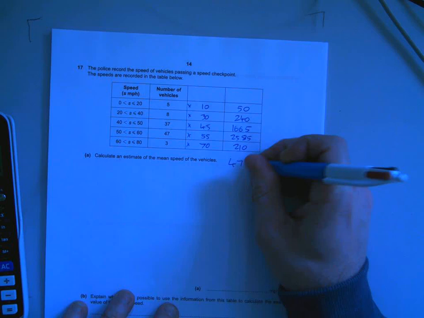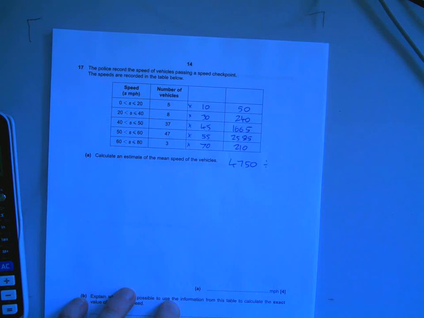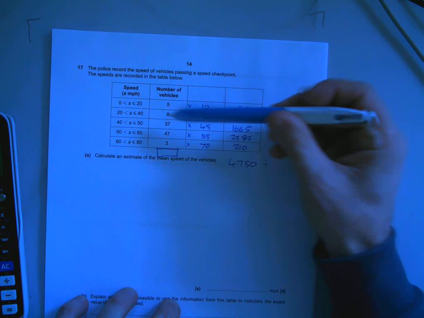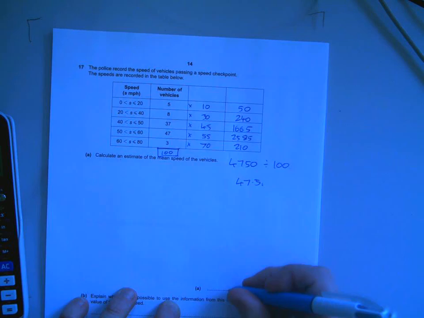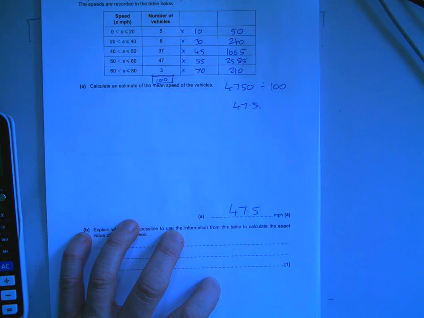Now be careful, there are not 5. Okay, divided by how many is the total of that column. So 13, 50, 100. Is it miles per hour? Yes. 47.5 miles per hour, 47.5 miles per hour down there. Okay, so midpoint, times them, add them all up, divide by how many there are, and then be super, super careful with making sure it's out of 100.